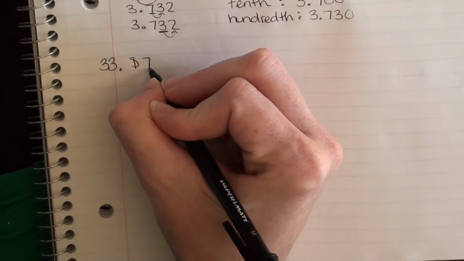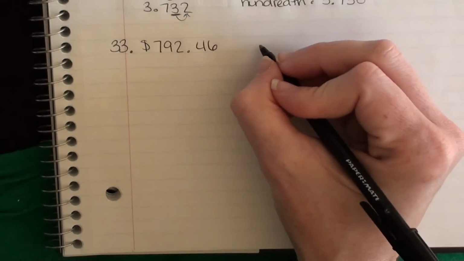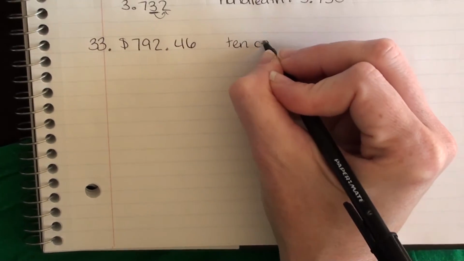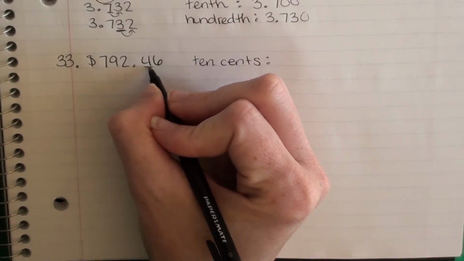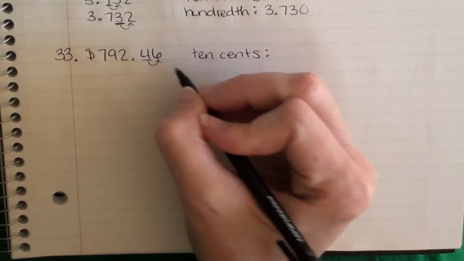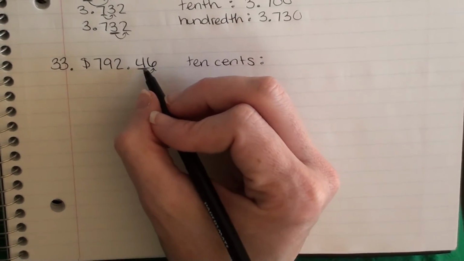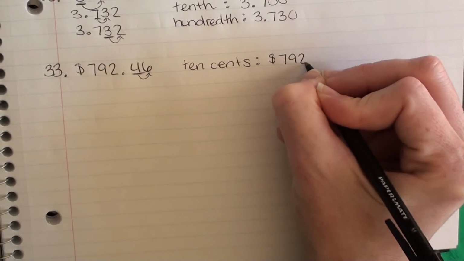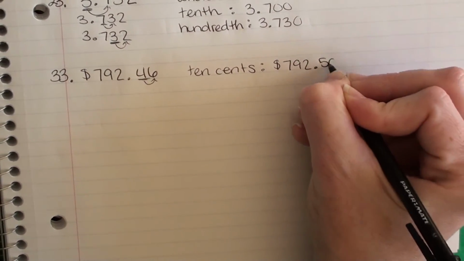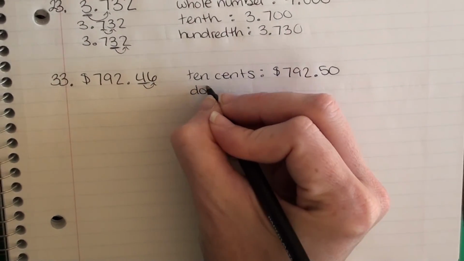That is $792.46. We are rounding to the nearest 10 cents. Which is this place value right here. We're going to look next door. Is this 5 or more? Yes. So we're going to add 1 more to the 4, making it $792.50. Okay.